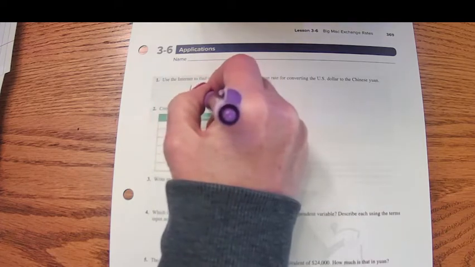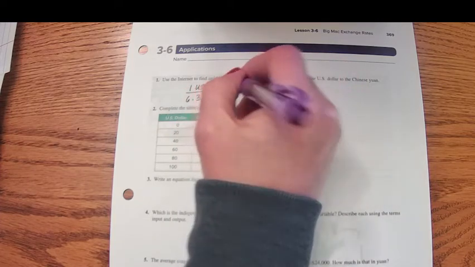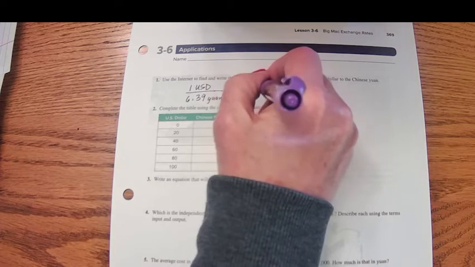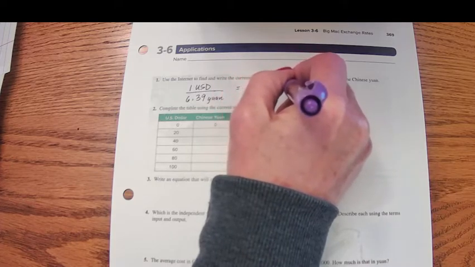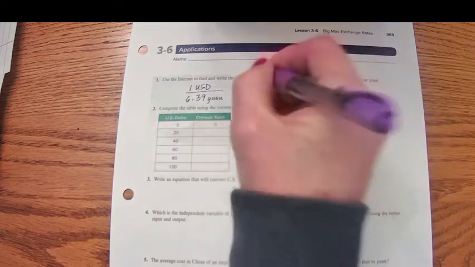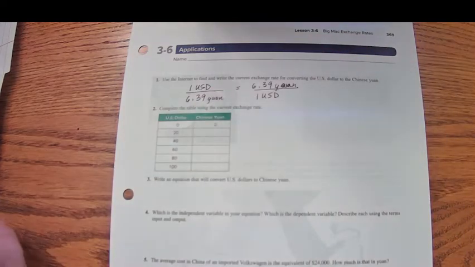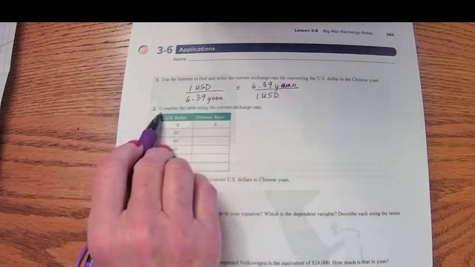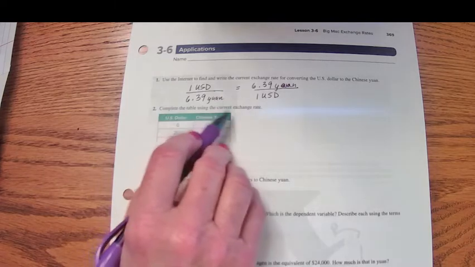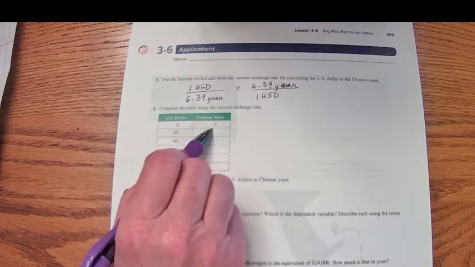6.391. Also, we could put the Chinese denomination on top and the US dollar on the bottom, because that's the exchange rate. Now they want us to complete this table using the exchange rate. 0 US dollars would be 0 yuan.